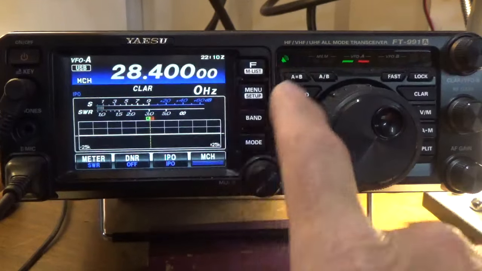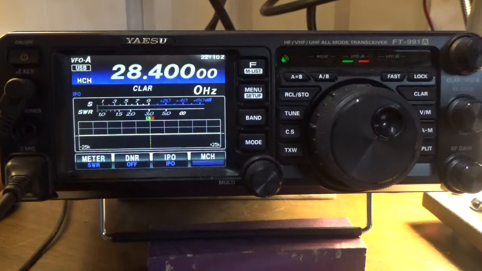Be pretty cool. Let's go real quick. Let's go up to 20 meter and see if we can make a contact up there. Some stuff going on here. Let's see if we can get some.